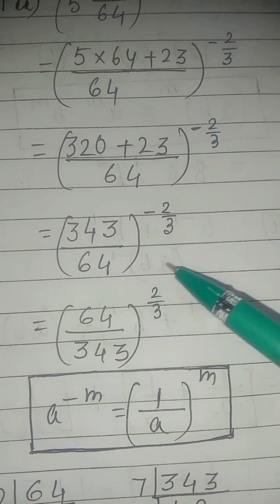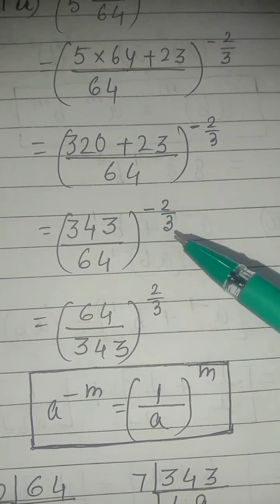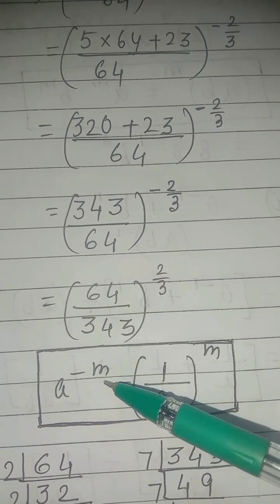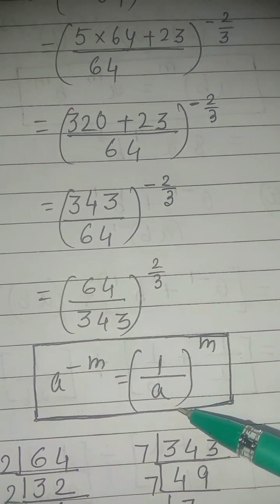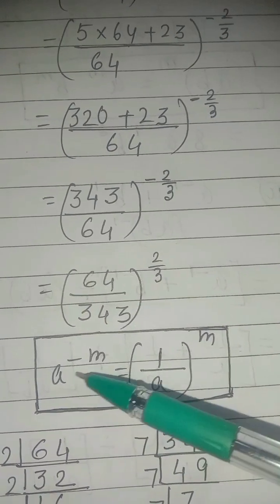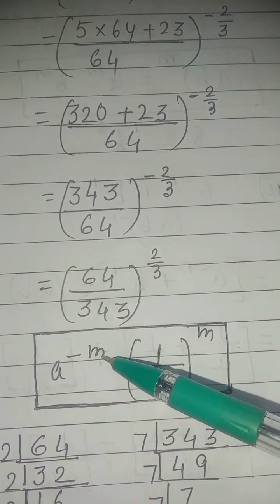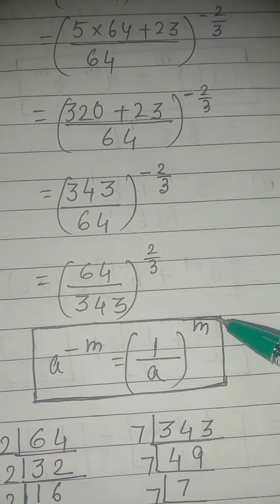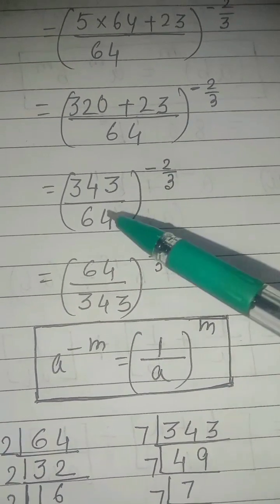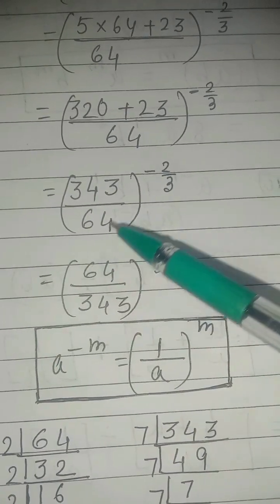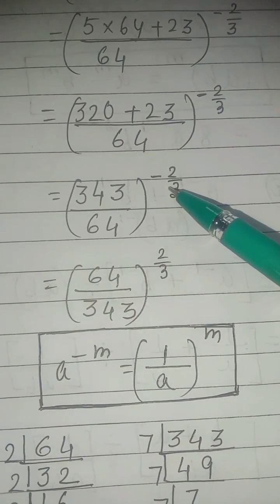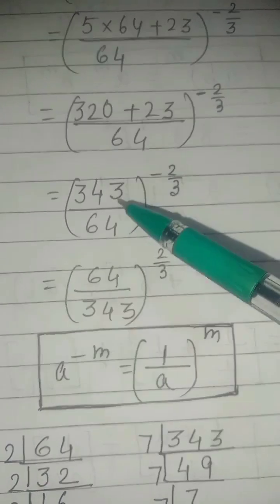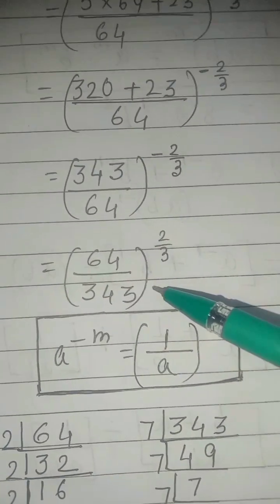Now since the power is negative here, we can make it positive. How? By taking its reciprocal, because there is a law, a to the power -m is equal to 1 by a to the power m. That is, here the power is negative, so we take the reciprocal 1 by a, and we can make the power positive. Now here also 343/64 to the power -2/3 was there. So what we have made: 64/343. We have taken the reciprocal and then changed the sign of the power.